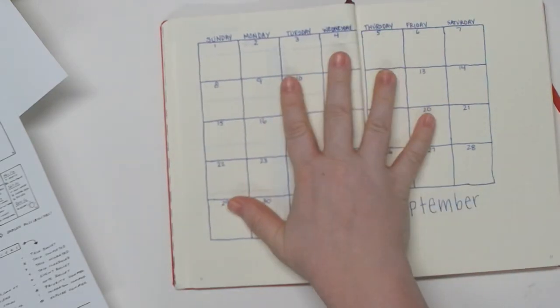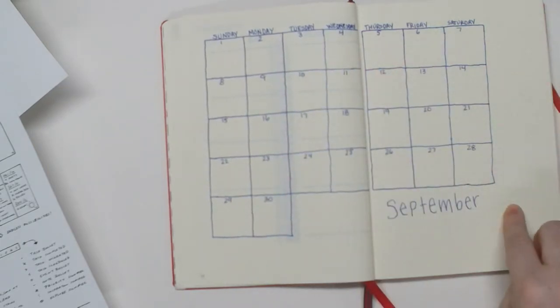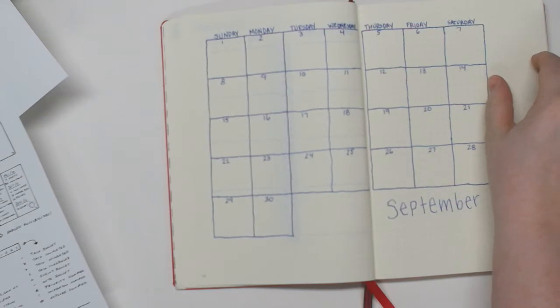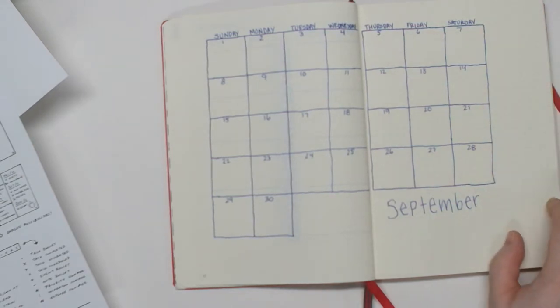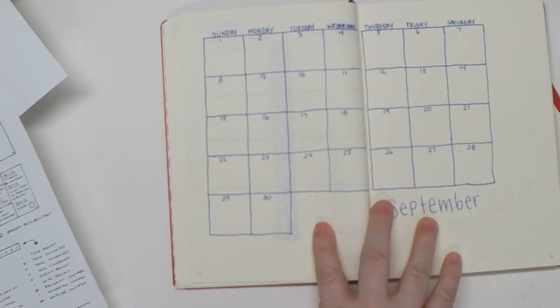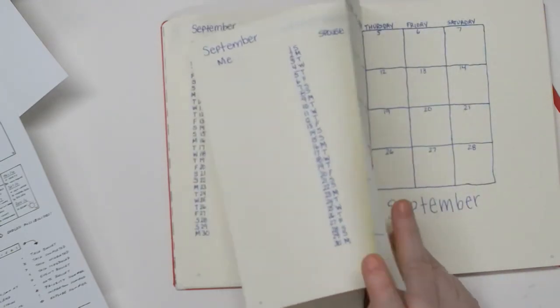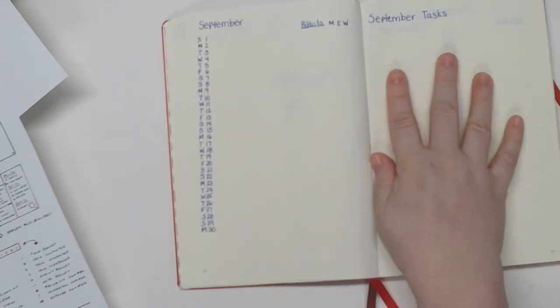If this is enough room for you and you don't need to put the dates here for extra room, you could also use this space for tasks that you have to do for the month, or this space down here for tasks, instead of having a whole other page like this.